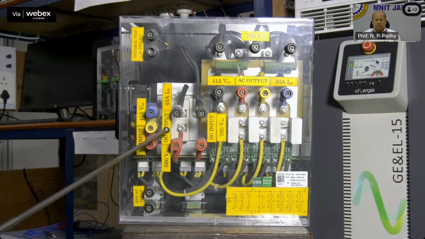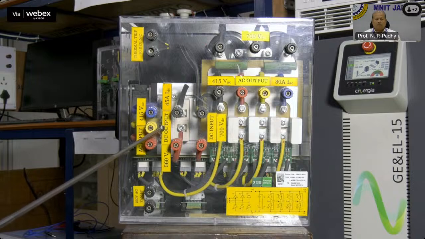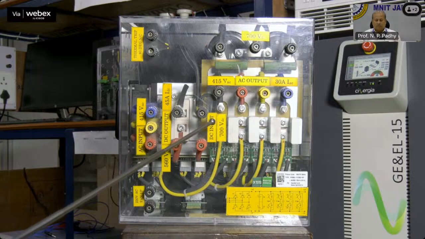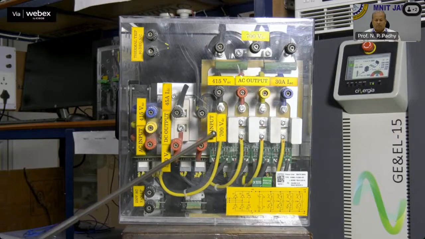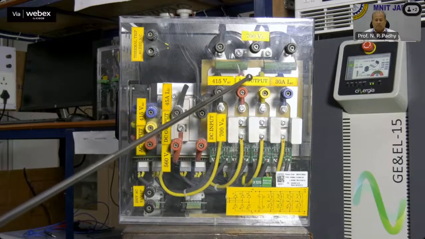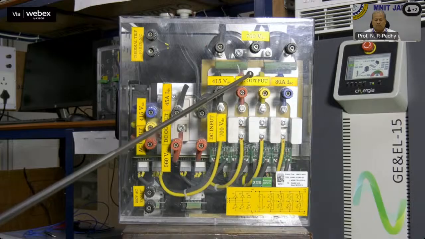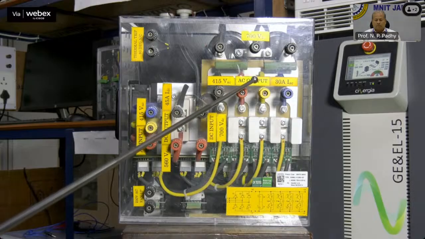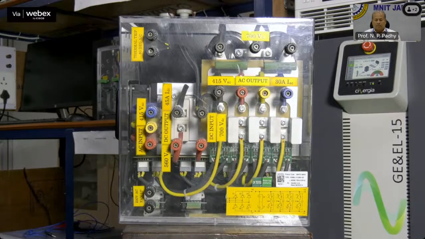and DC output voltage of the rating 560 volts. The inverter bridge has DC input voltage rating of 700 volt and AC output voltage rating of 415 volt RMS along with 30 ampere output current.